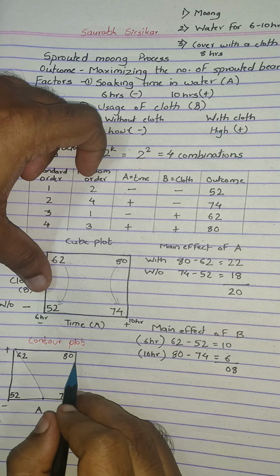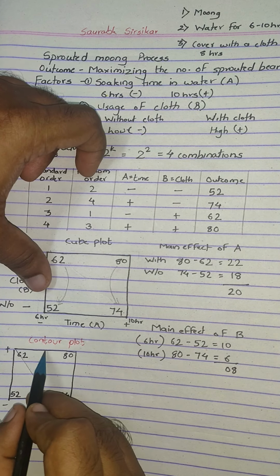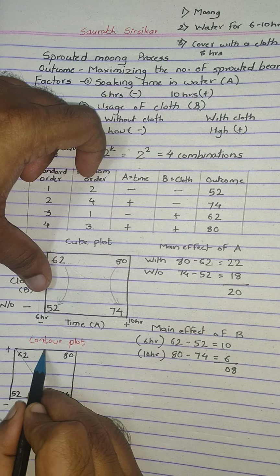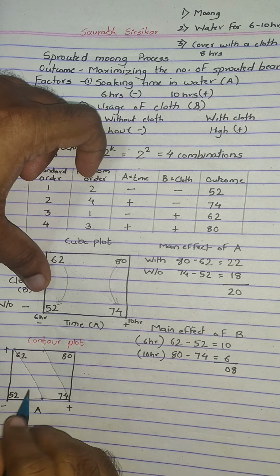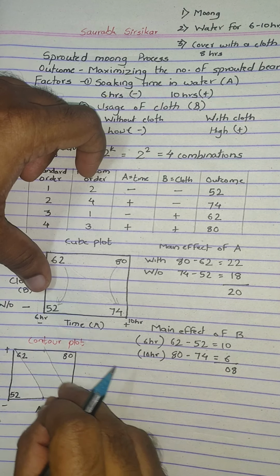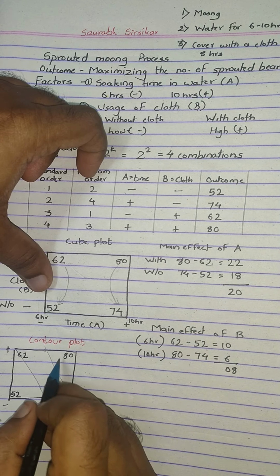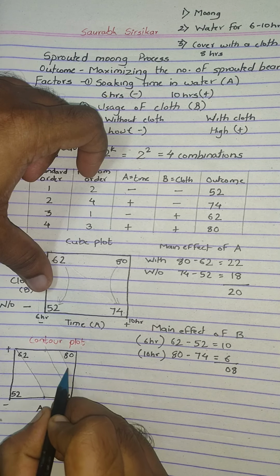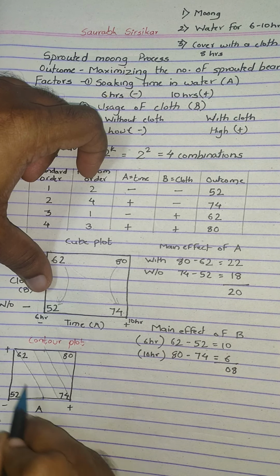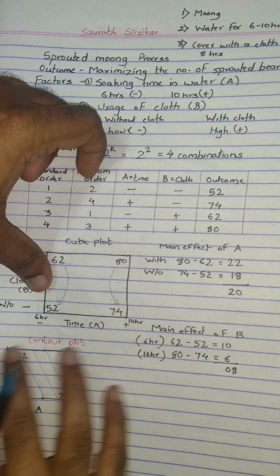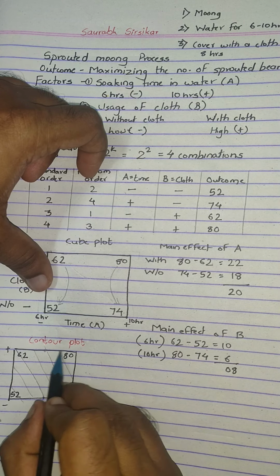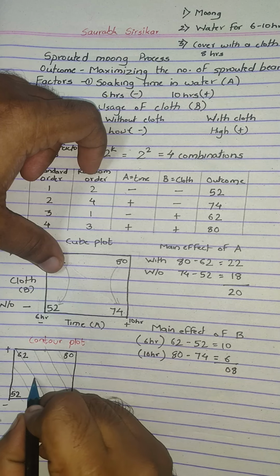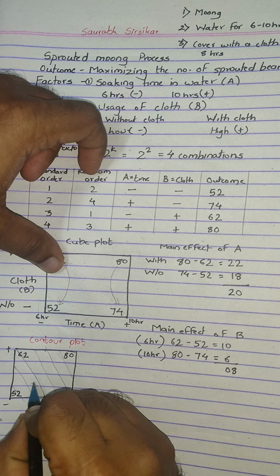If I want to find 74 on this line, it would be somewhere here in the middle, so I join this point to here. These are my contour lines, which I have drawn with the pencil. If I draw parallel lines to these, they will be our contours. With the help of the contour plot, we can clearly see that if we want to maximize our output, we need to go from this direction towards this direction.